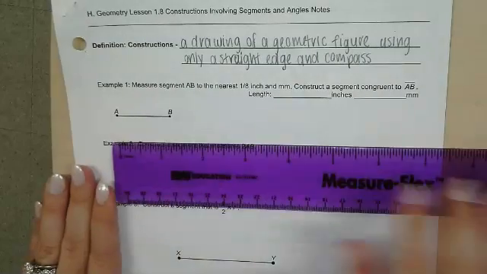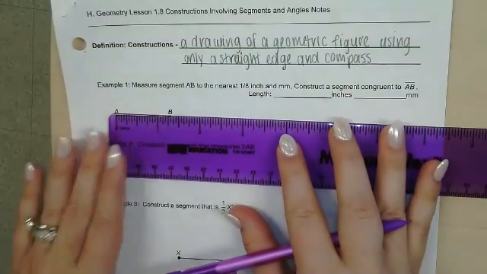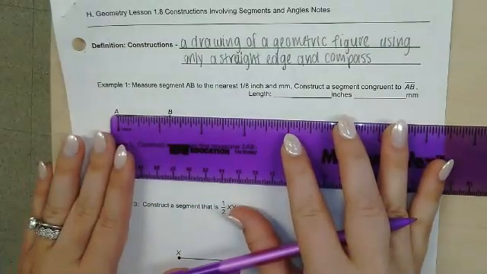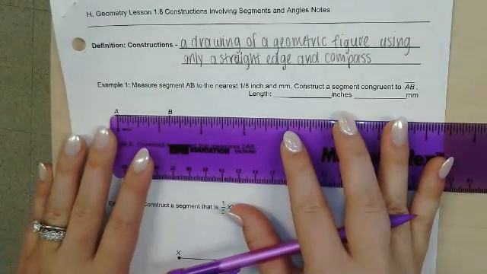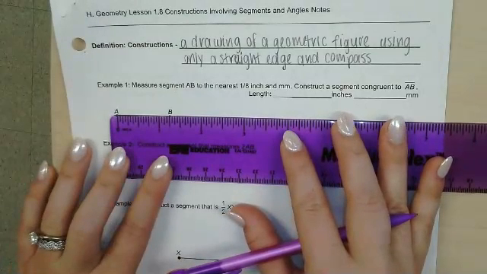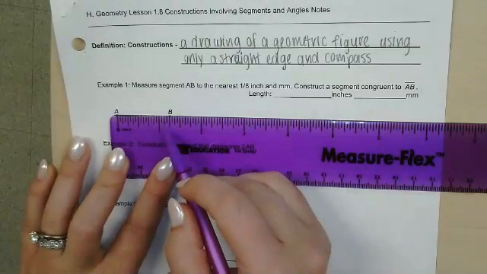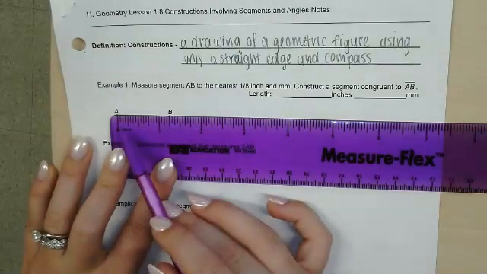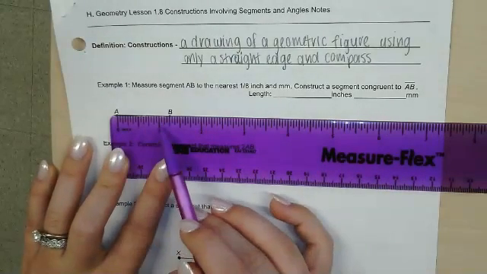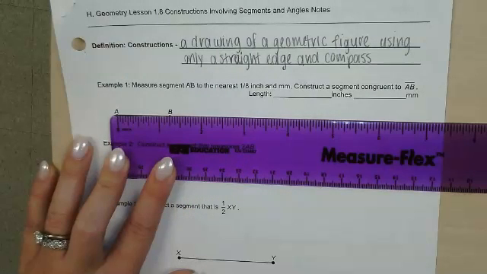Take your ruler, put your 0 on point A. First of all, how many lines are there between 0 and 1? How many lines do we have? 16, right? So each line is a 16th of an inch.